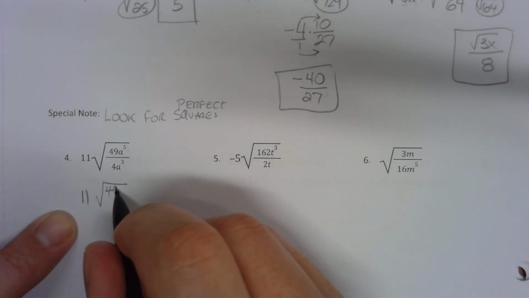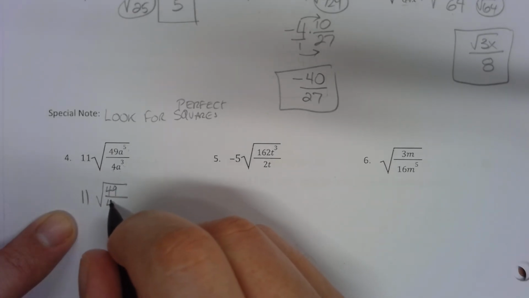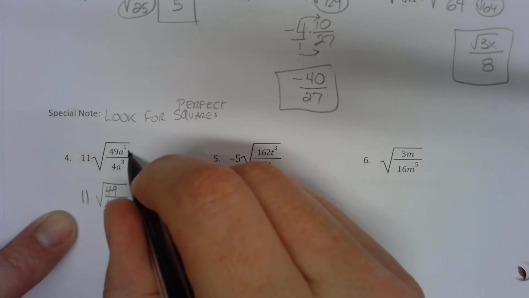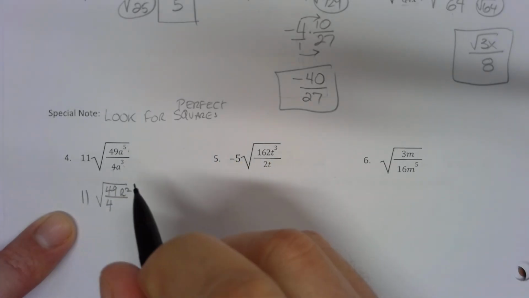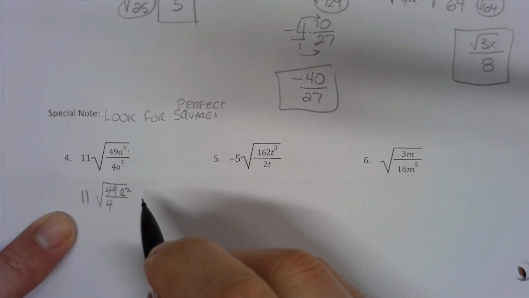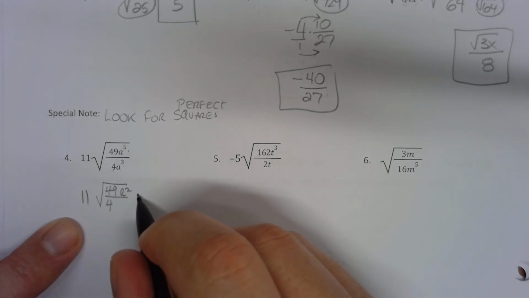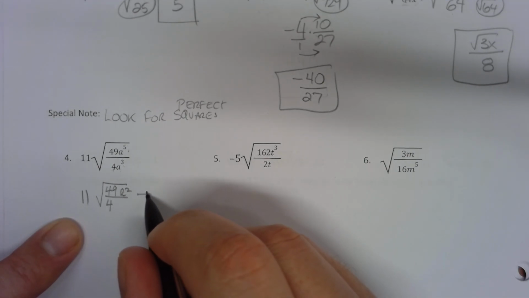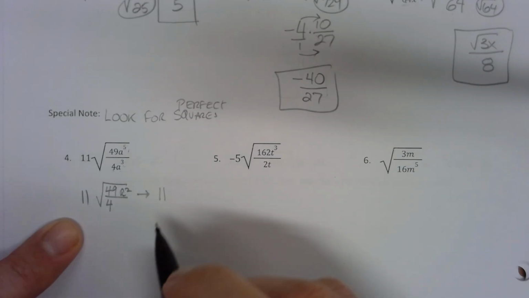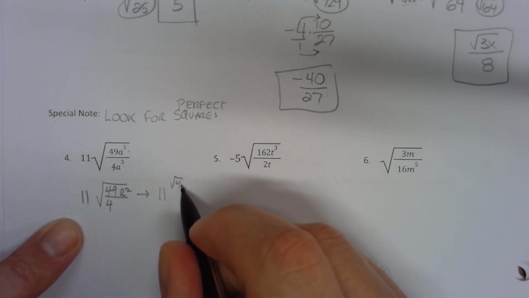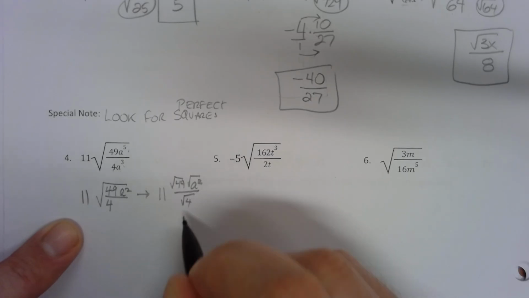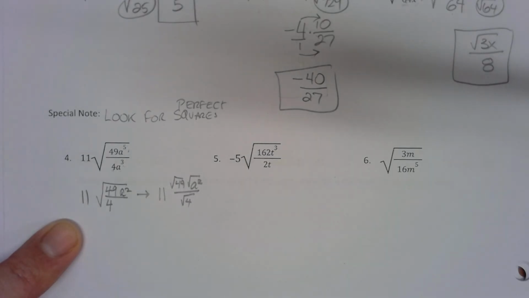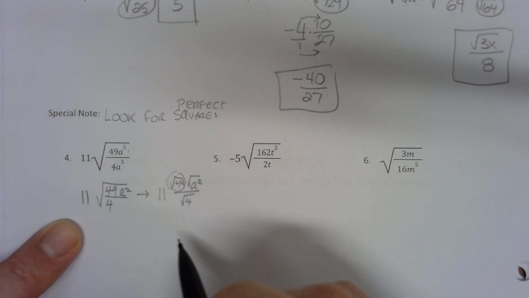The 49 stays the same. The 4 stays the same. Where are there more a's, in the top, and how many more? 2 of them. I'm going to circle all of my perfect squares when they simplify, like we always do. So the 11 stays on the outside. We're going to square root the 49, square root the a squared, and square root the 4 separately in the numerator and the denominator. Circle each piece that simplifies.